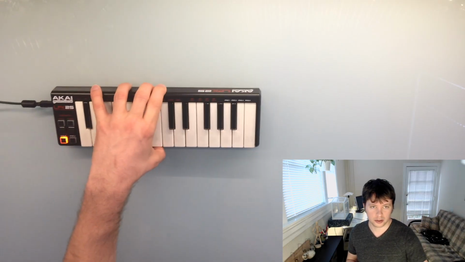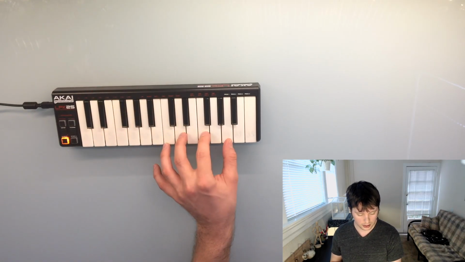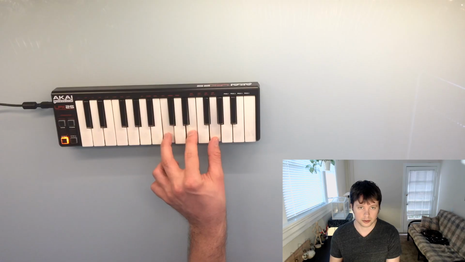A long time ago, think like 1500s Renaissance era, composers started getting a little bit bored with some of their chord progressions. So they came up with something kind of cool. Say they had a really simple progression, like a D chord into a C chord.